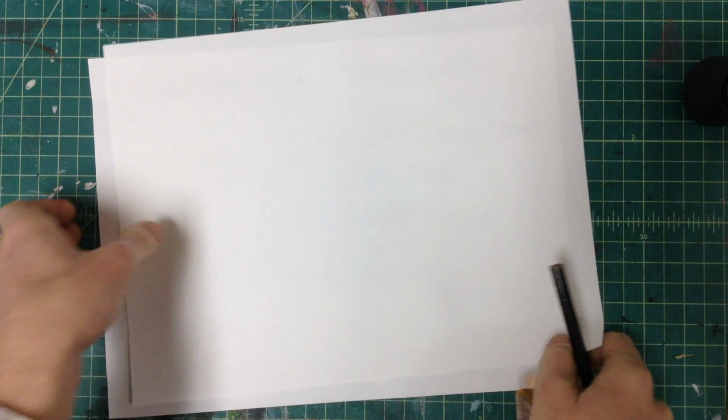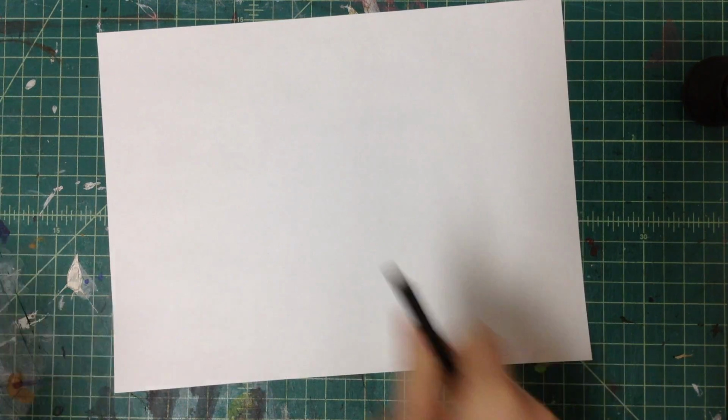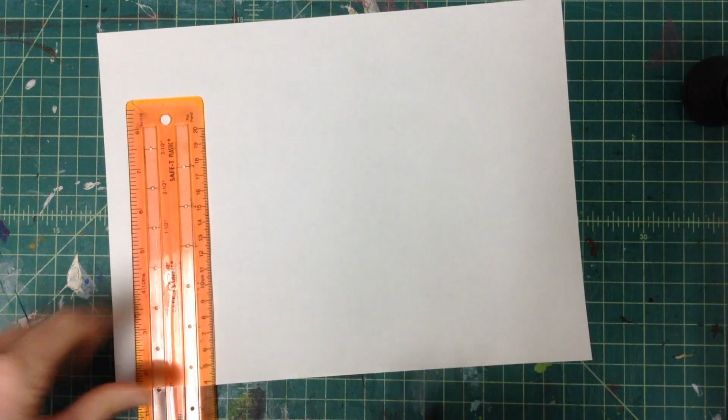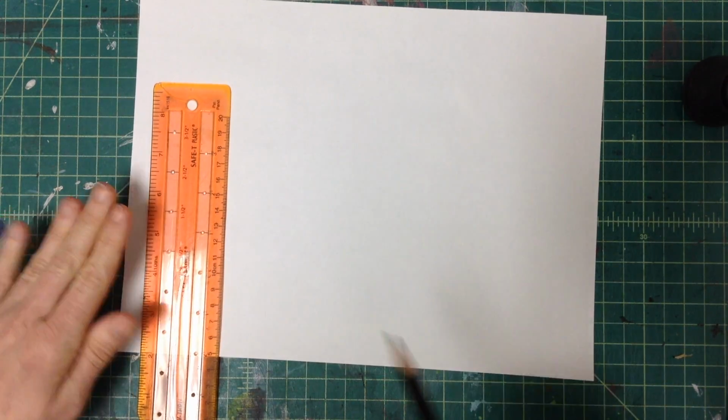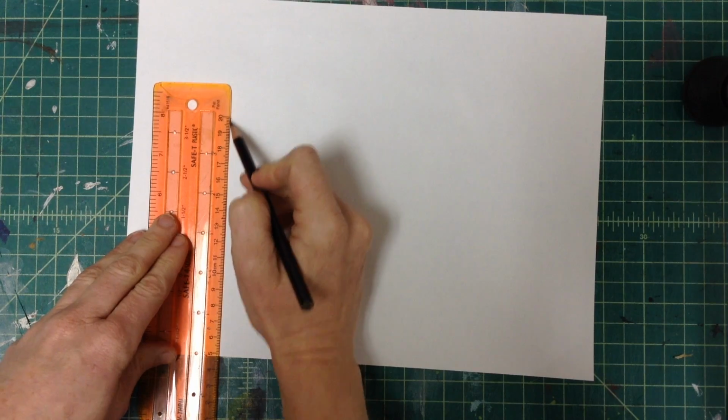I'm going to show you guys how to draw a cube, a pyramid, a rectangular prism, and a sphere. To make a cube, start by drawing a square.